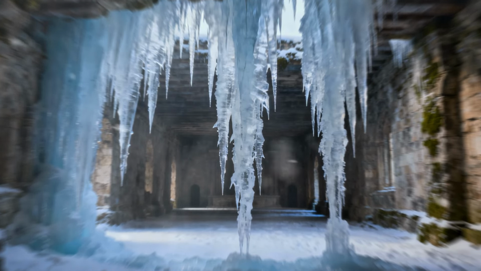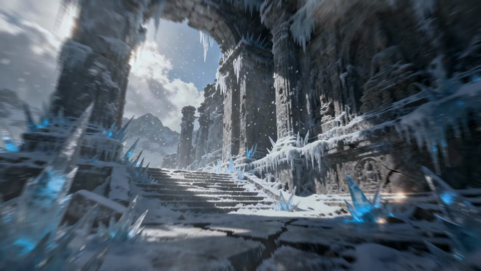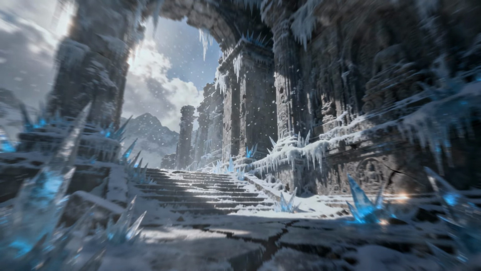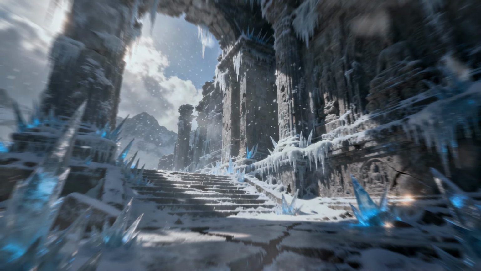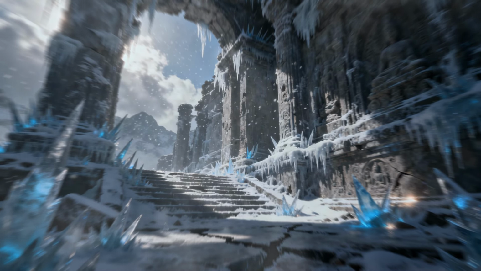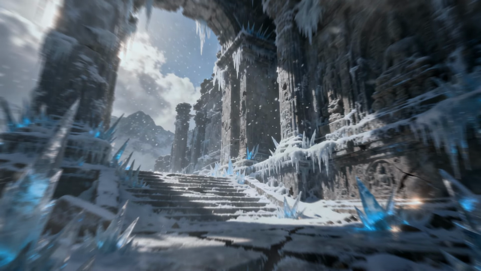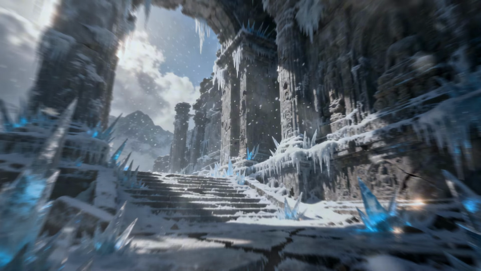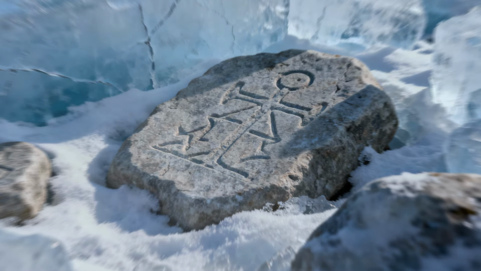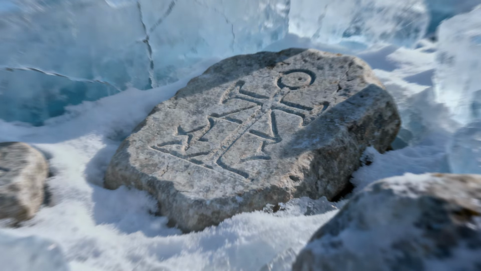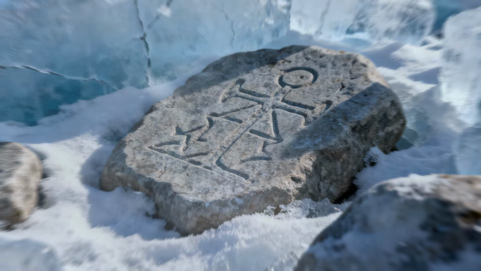But it wasn't only the land that changed. The oceans dropped by more than 100 meters as water became locked up in the ice sheets. Entire continents grew larger. Asia and North America were joined by a land bridge we now call Beringia, a frozen highway across what is now the Bering Strait. This bridge didn't just shape geography, it shaped history. It allowed humans and animals to migrate between continents, spreading life across the globe in ways that would echo for thousands of years. Imagine standing on that bridge.